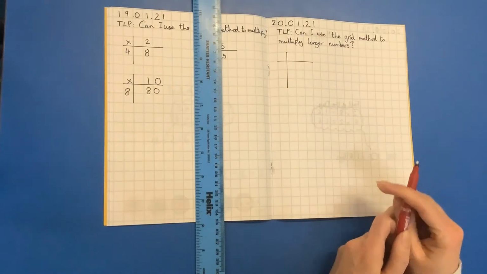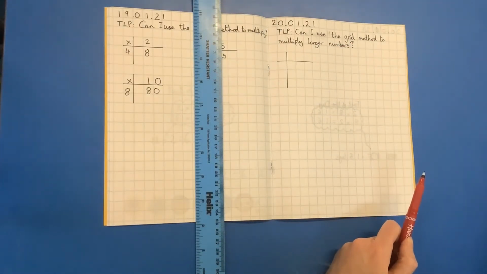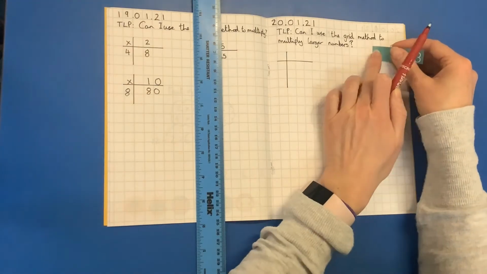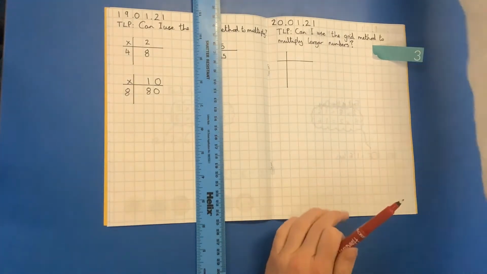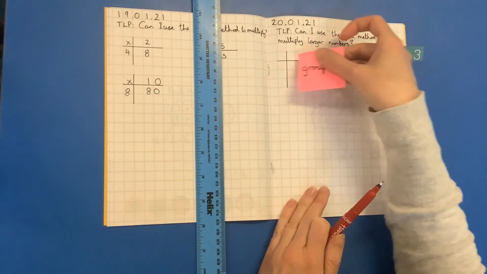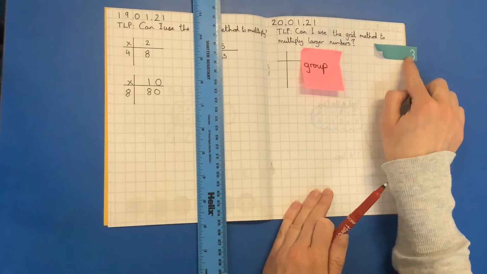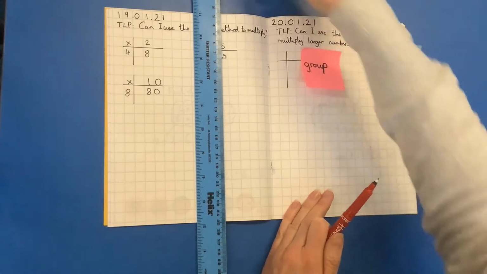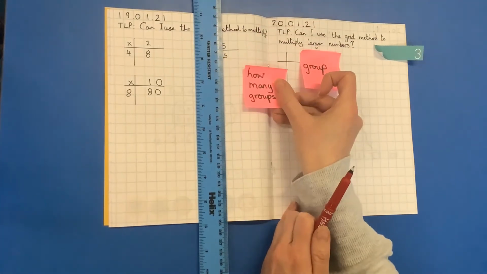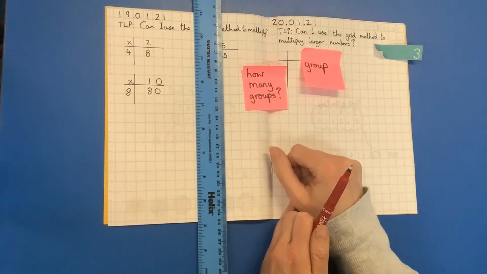So because we've done lots of 2s, 5s and 10s, I'm going to start today with my 3s. And if we remember quickly, the number at the top is the group, the size of the group. So for me today, that's going to be 3 to start with. And the number here is how many groups are there.